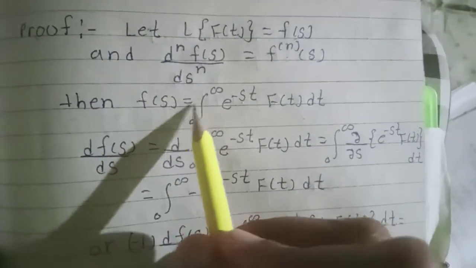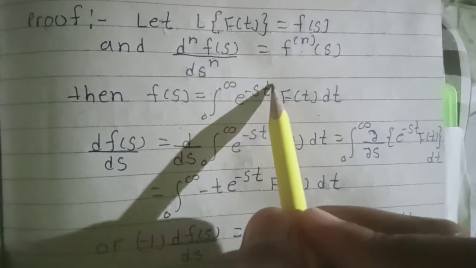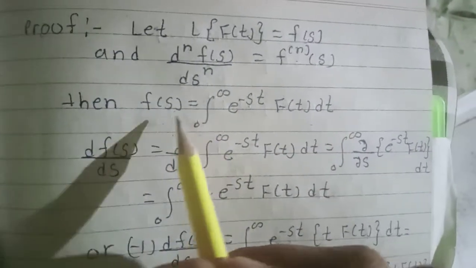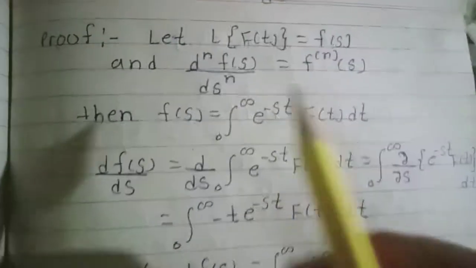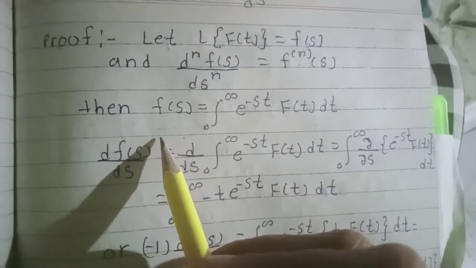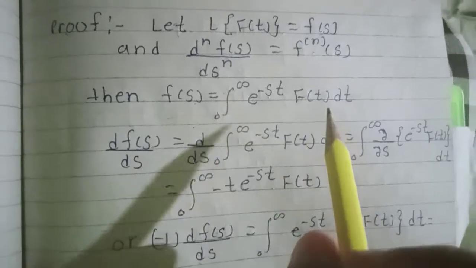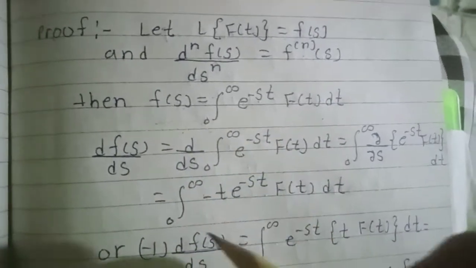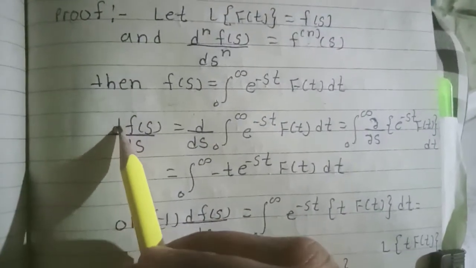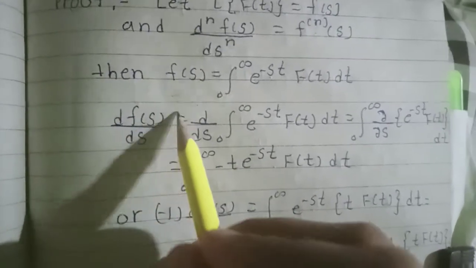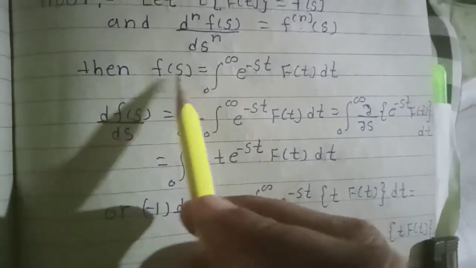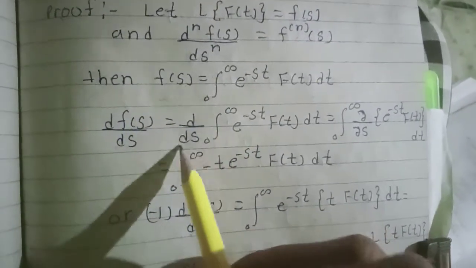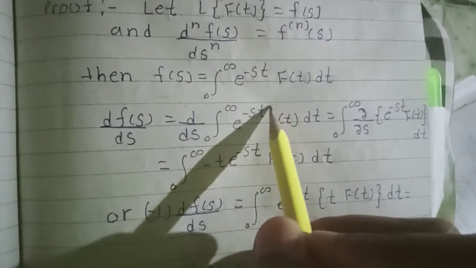Then F of s is equal to the integration from 0 to infinity of e raised to minus st f of t dt. This is the Laplace transformation equation. We will see it from the first theorem up to the nth. So d by ds of F of s, here is the derivative, so take the derivative on both sides. Then d by ds of F of s is equal to d by ds of the integration from 0 to infinity of e raised to minus st f of t dt.